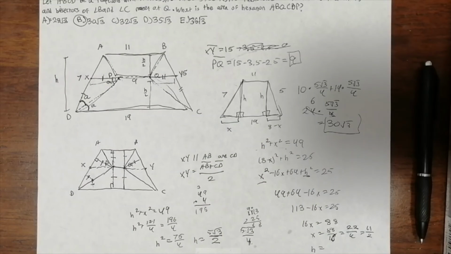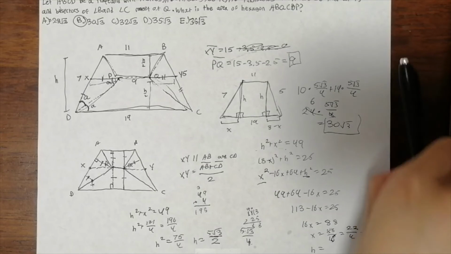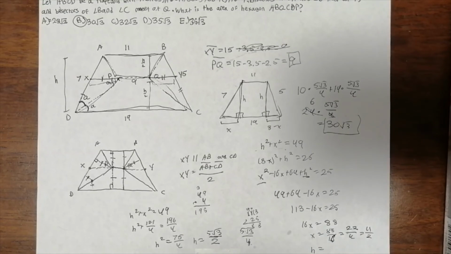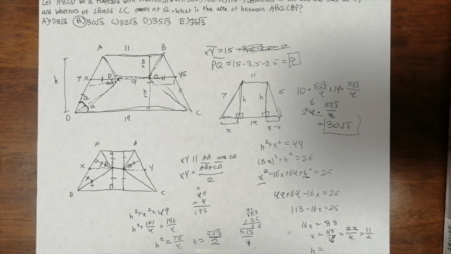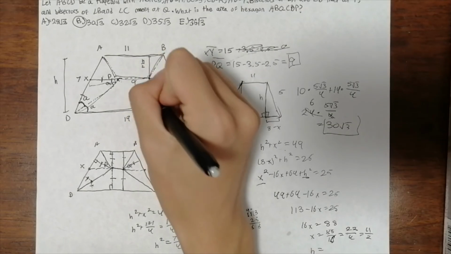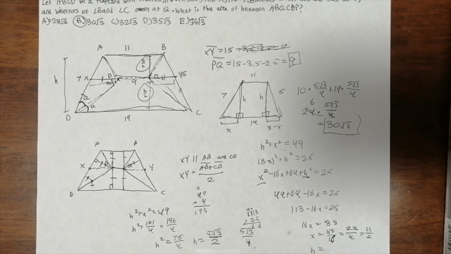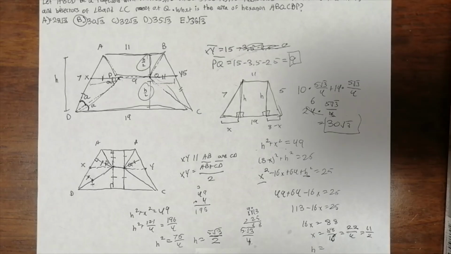Okay, I just noticed that the bottom part of the problem was cut off. So I'll just explain that part really quickly again. So I calculate the height, which is h squared plus 121 over 4 equals 196 over 4. So h squared is 75 over 4, and you can simplify that into 5 root 3 over 2. So h over 2, which is the height of each of these smaller trapezoids, is 5 root 3 over 4. And then you can just use that to calculate the answer to the problem.